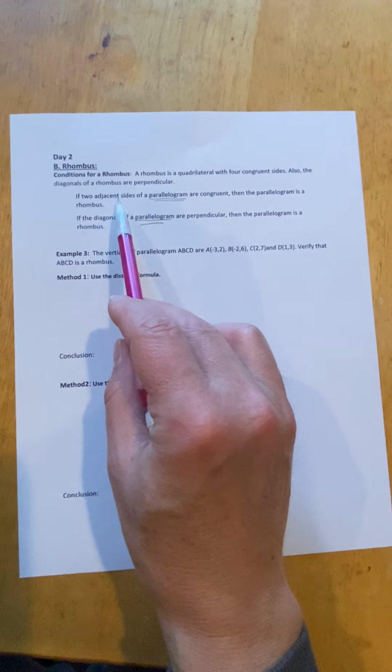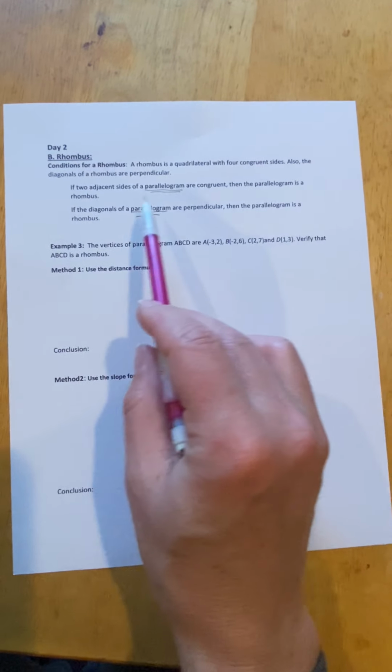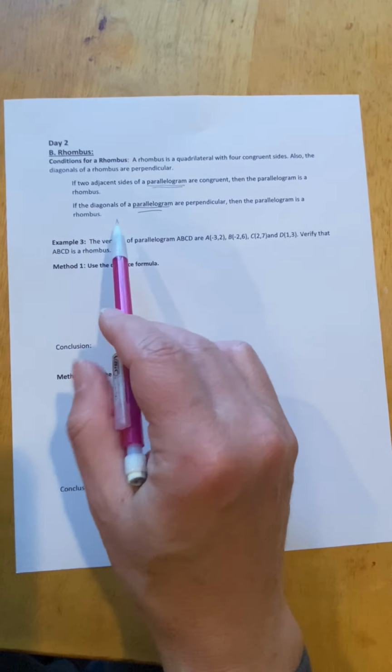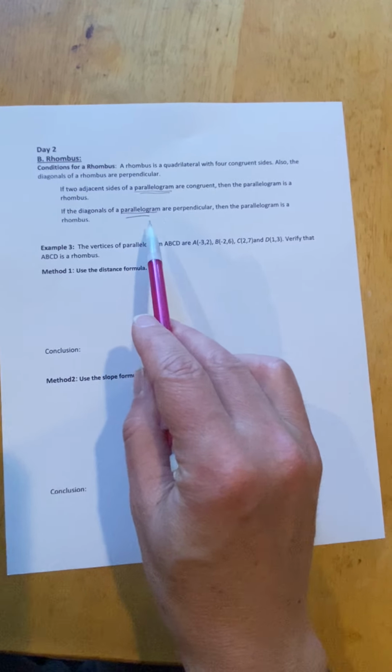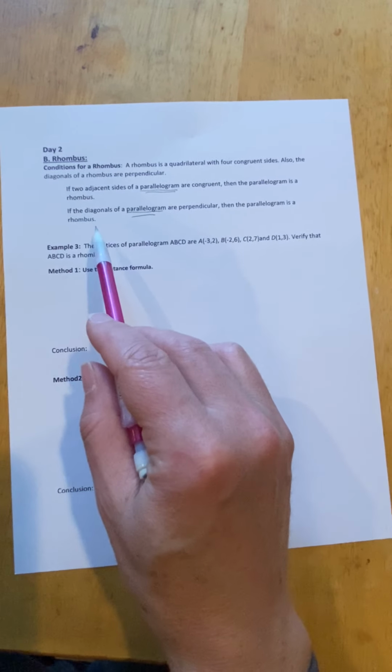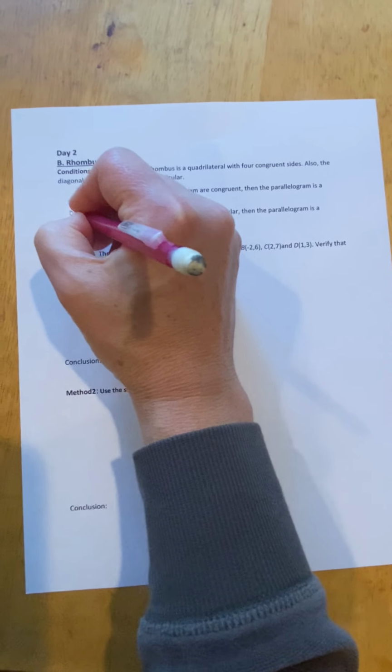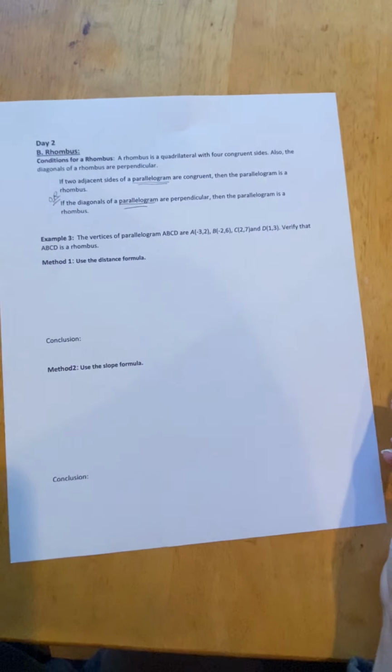If 2 adjacent sides are congruent, then the parallelogram is a rhombus. This is one way to do it. And if the diagonals of a parallelogram are perpendicular, then the parallelogram is a rhombus. That's the other way to do it. So this is an or. There are 2 different ways to do this.